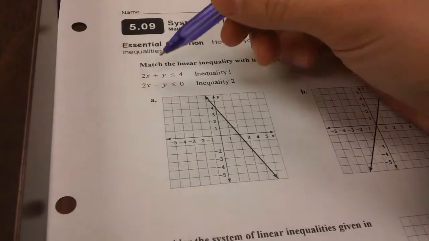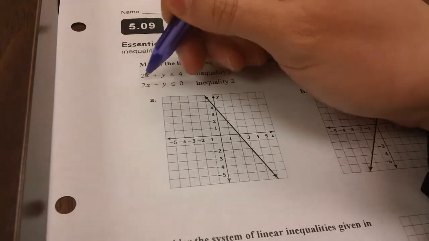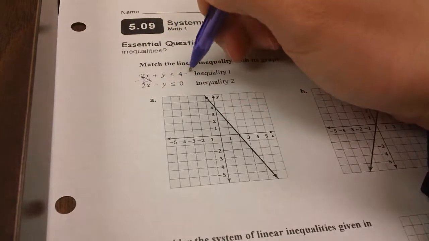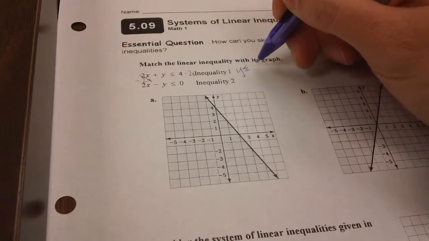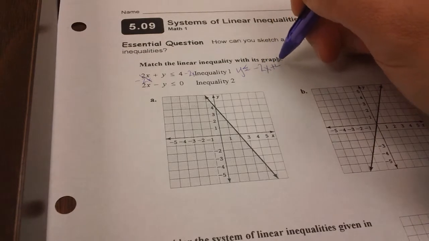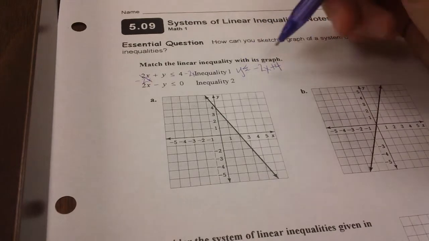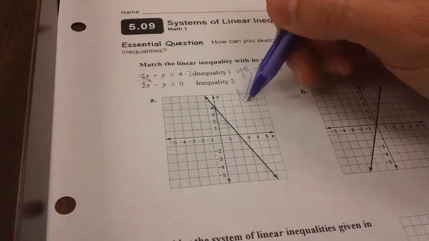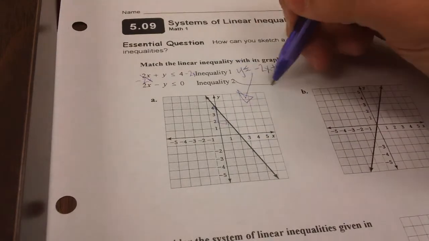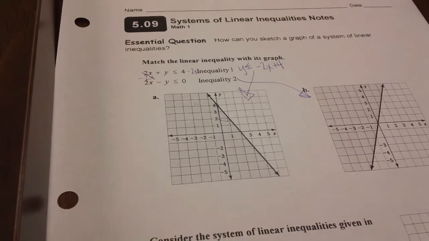So, I would say that we need to change this into slope-intercept form. So I would subtract 2x from both sides. So y is less than or equal to negative 2x plus 4. And we can see that plus 4, down 2 over 1, this is inequality number 1, and therefore this is inequality number 2, without even having to solve it.